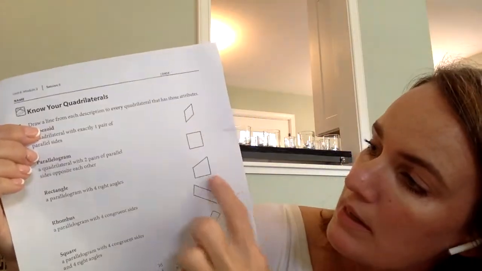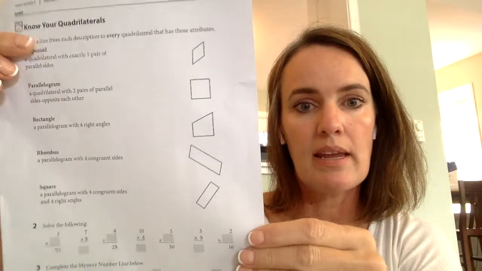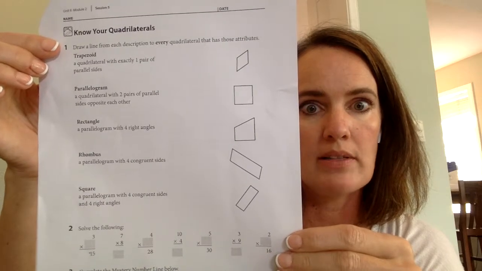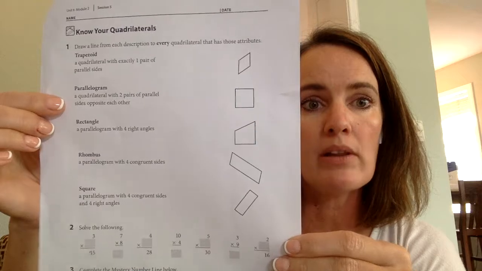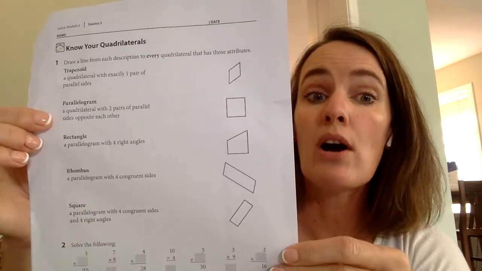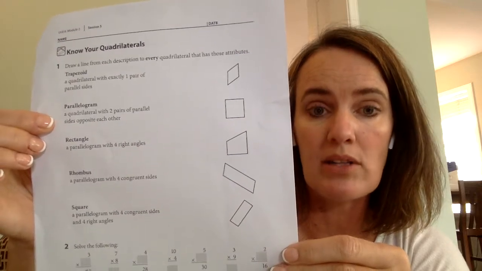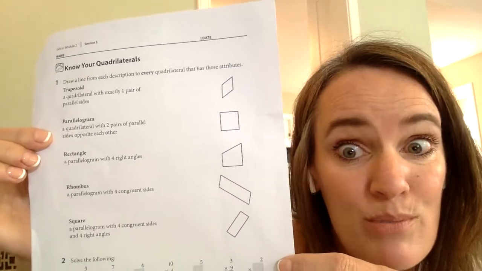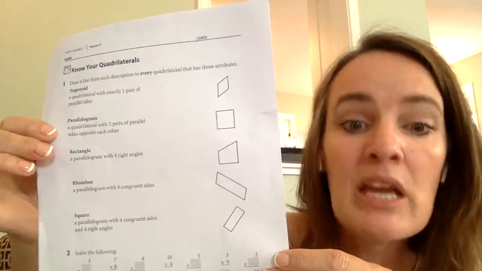One pair. Okay, I don't see any other shape with just 1 pair of parallel sides, so that's the only one I'm going to draw that line to. Then parallelogram, a quadrilateral with 2 pairs. Draw a line to each shape that has 2 pairs of parallel sides opposite to each other. I'm going to give you a hint on that one. There is more than one answer. Okay, you're going to be drawing more than one line.